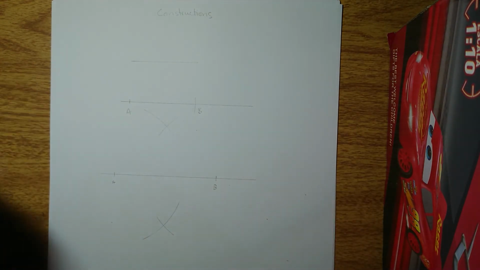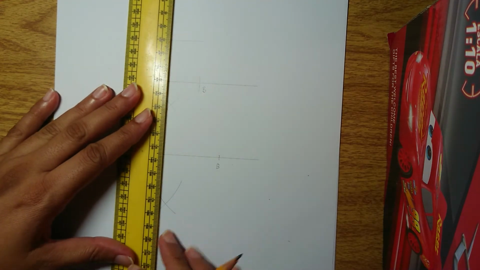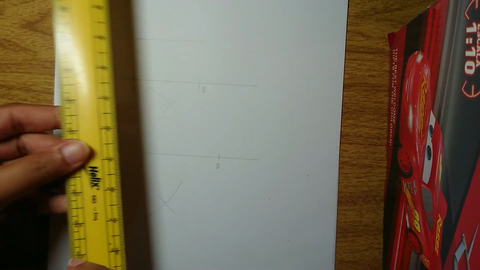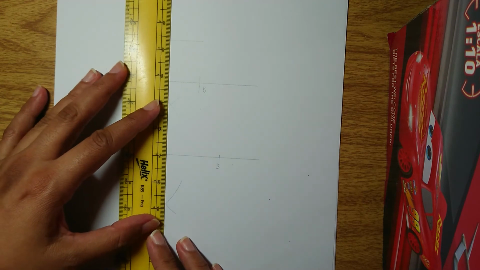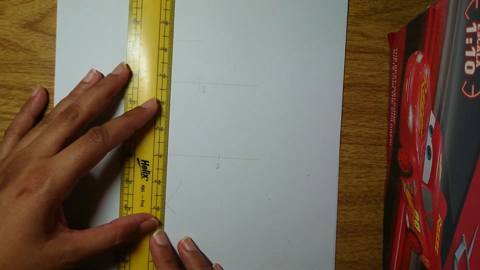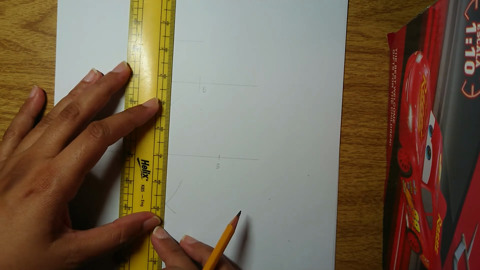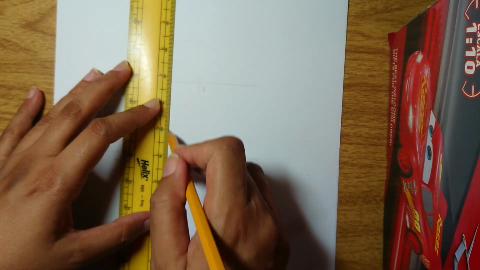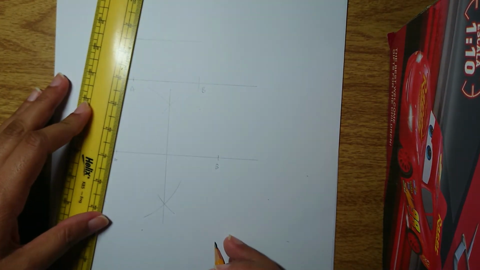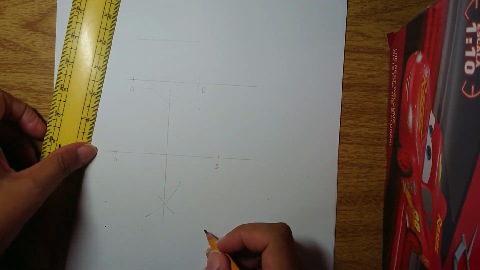You're going to take your straight edge, your ruler, and lay it down flat. So this is where we need the long ruler, and we are going to very carefully line it up with those 2 points of intersection and draw the line there. Okay, I think this one is a little bit off, right?